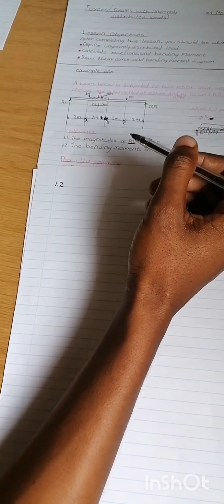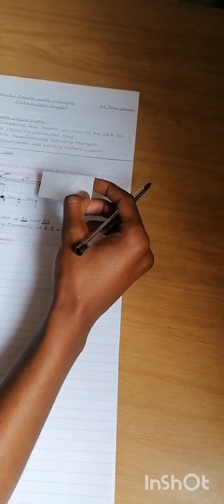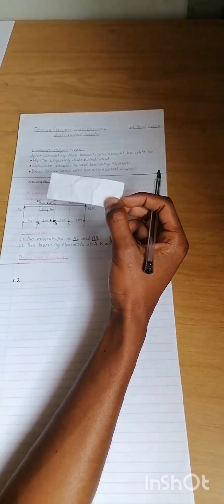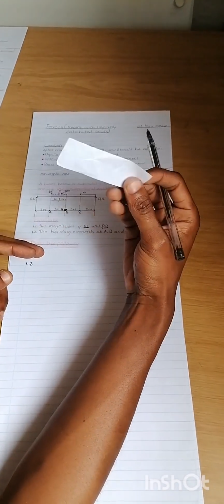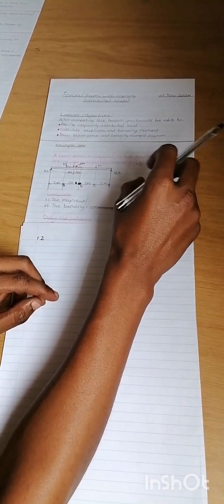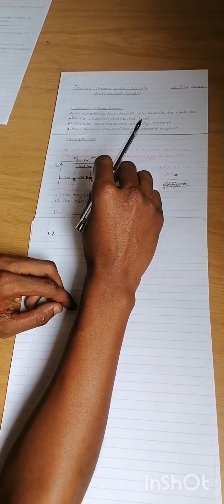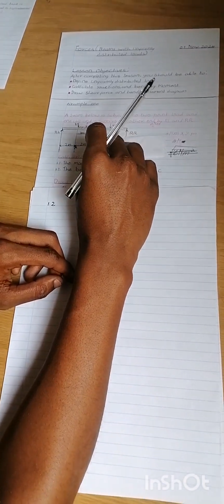So an easy way to do this, we learned that trick in grade 11. Sorry about that. It's where you take a sheet of paper and place it at the point which you want to calculate.